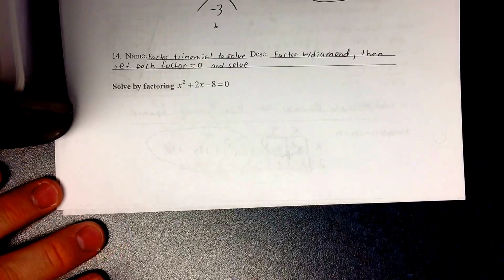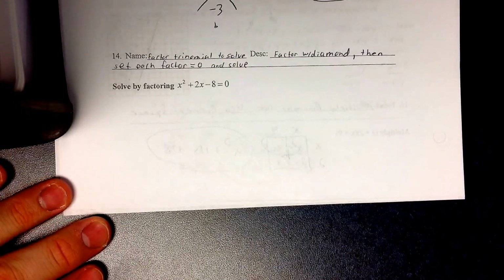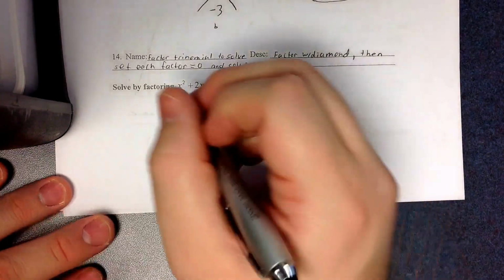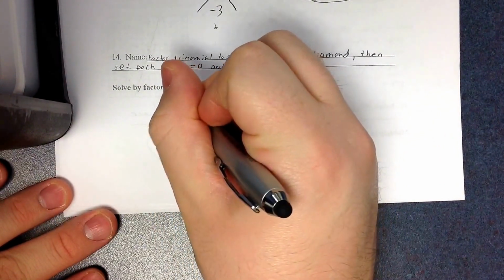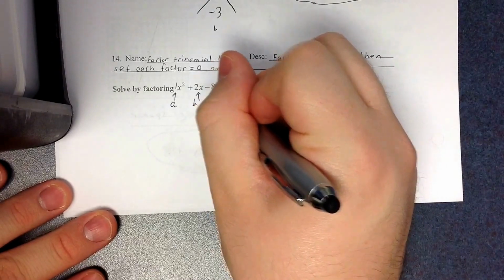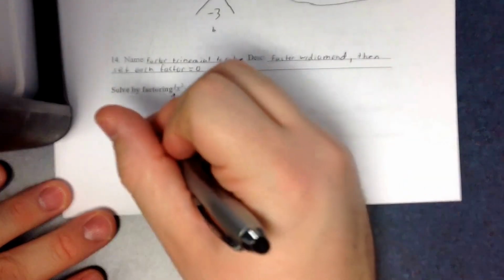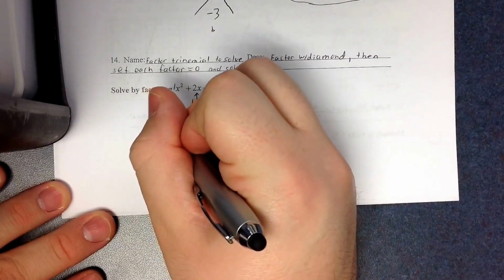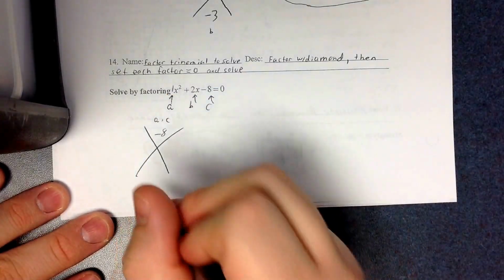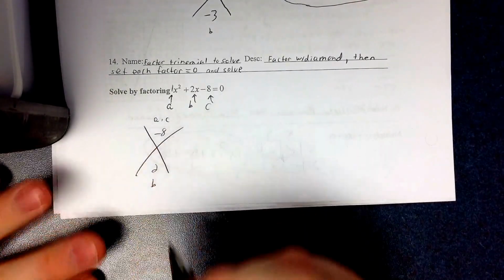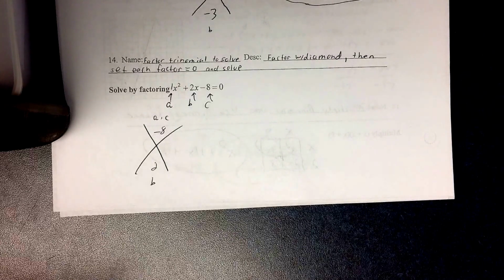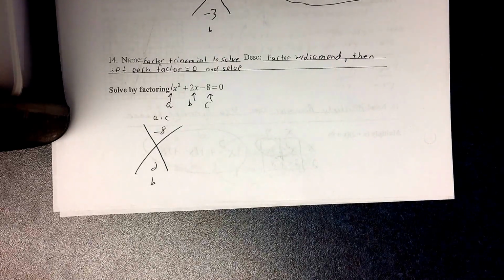Okay, 14, solve by factoring. So we're going to do this similar to what we did in the other one. We're going to factor with the diamond, but then we're going to set each factor equal to 0. So again, a would be 1, b is 2, c is negative 8. So if I take a times c, 1 times negative 8 is negative 8. b is 2. So again, I've got a negative on top, so that tells me a positive and a negative are needed, and then a positive on bottom, so the bigger number has to be positive.